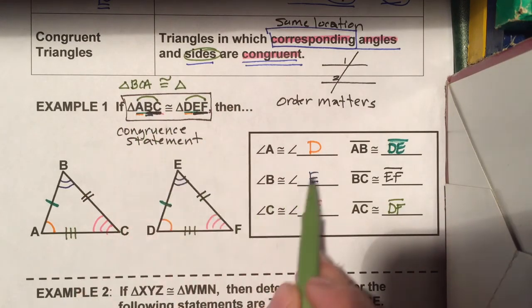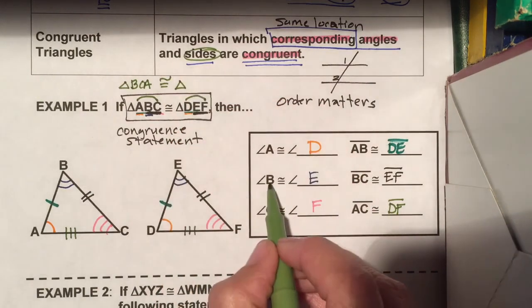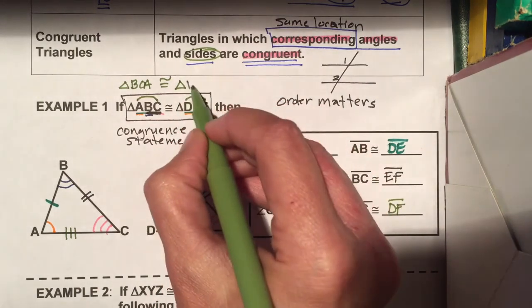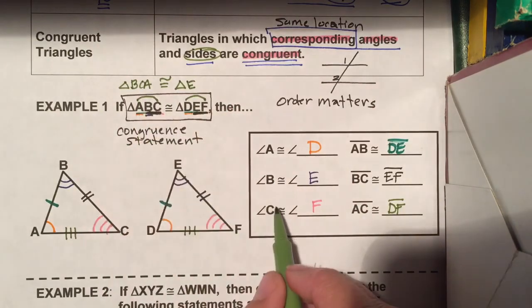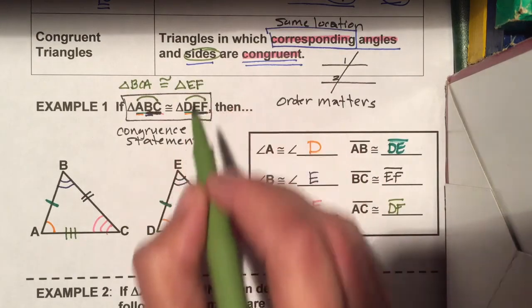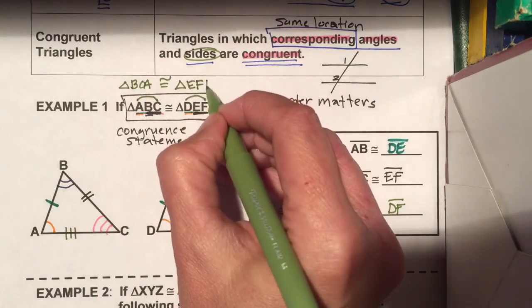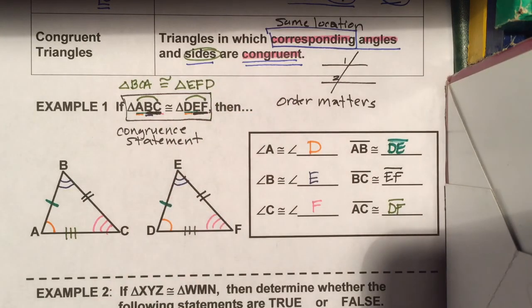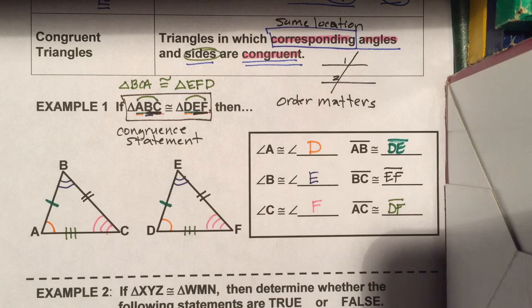B matches up with E, so E would have had to have been first. C goes with F. F would have been second. And A matches up with D. So if I did BCA, I would have had to name the second one EFD. You can see how it matches up. And that's how you match up the corresponding parts of congruent triangles.